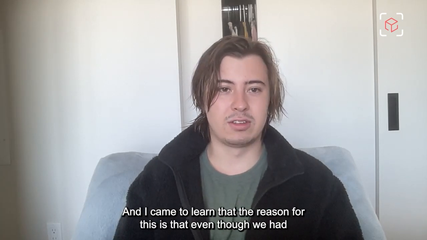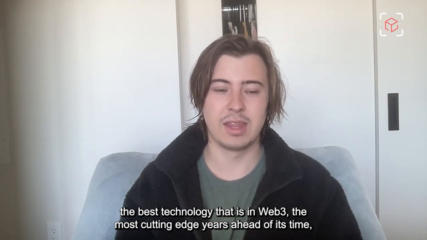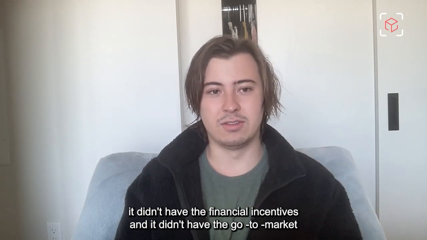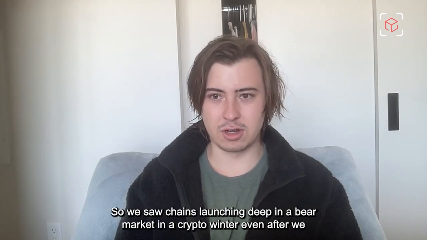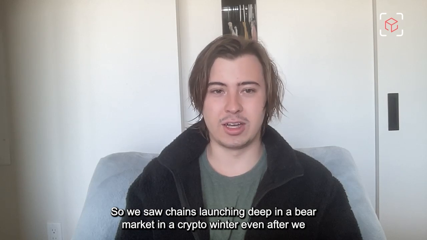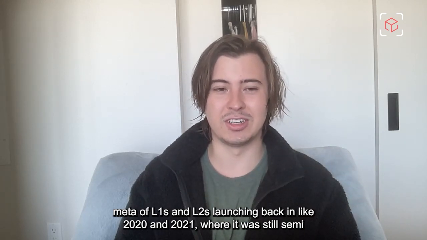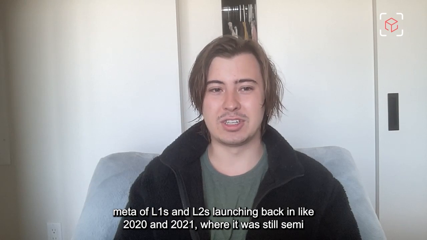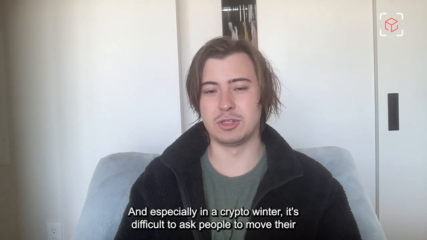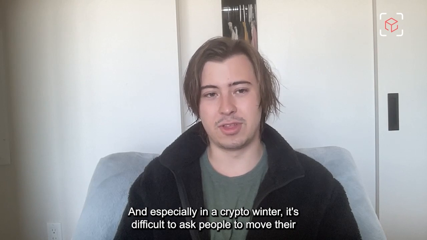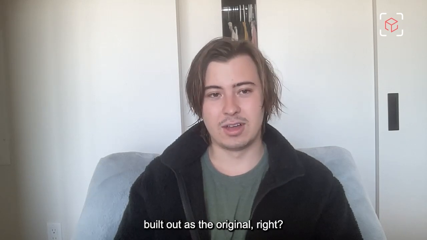And I came to learn that the reason for this is that even though we had the best technology in Web3, the most cutting edge, years ahead of its time, it didn't have the financial incentives and it didn't have the go-to-market incentives to address the cold start problem for the network. So we saw chains launching deep in a bear market, in a crypto winter, even after we passed this meta of L1s and L2s launching back in 2020 and 2021, where it was still semi-profitable. Now the market's very saturated with different networks. And especially in a crypto winter, it's difficult to ask people to move their resources from one place to another, especially if that other place is not as built out as the original, right?